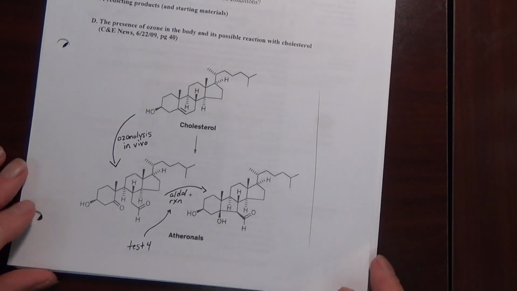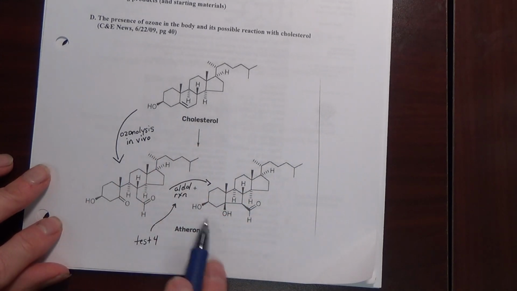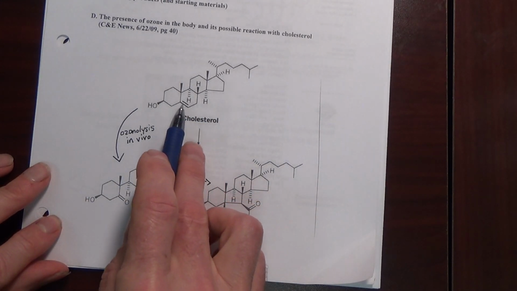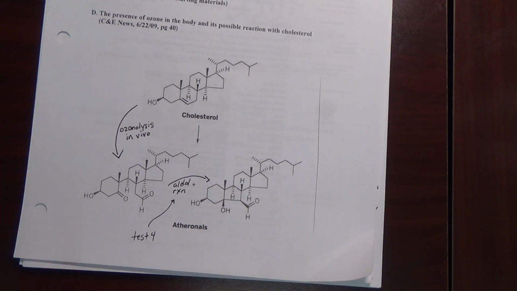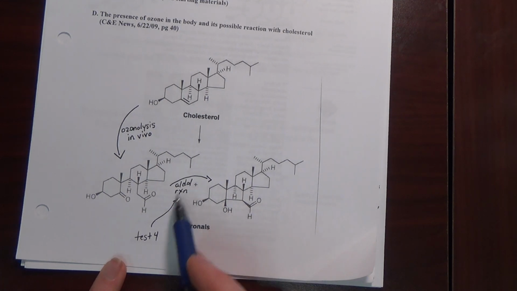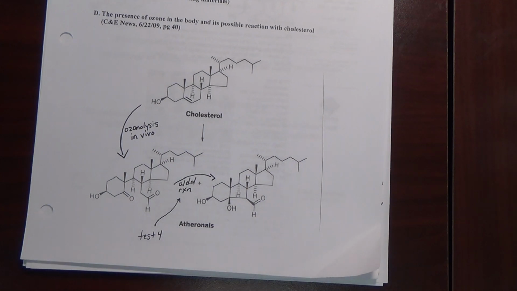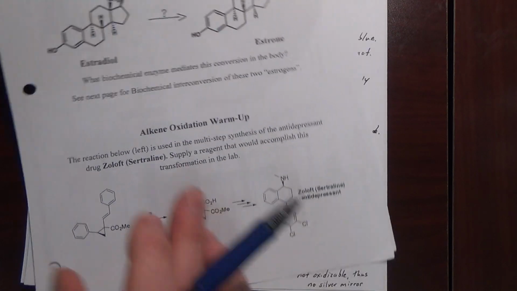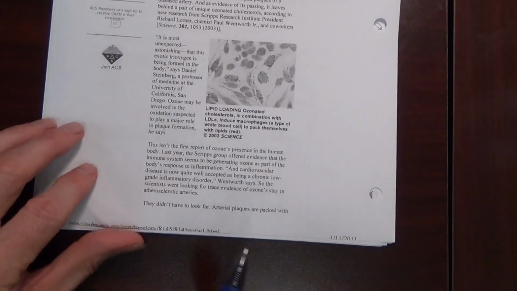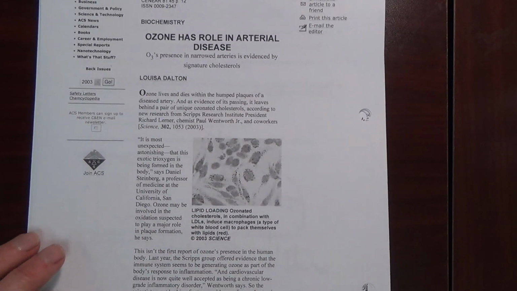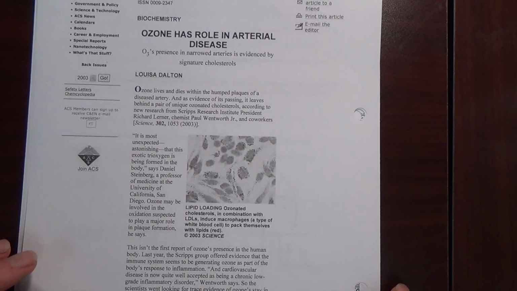Here's an example of ozonolysis in the body. Cholesterol alkene undergoing ozonolysis in the body. Can you actually have ozone in the body? Again, an aldol reaction, which is going to be on test 4. There's a little information about it here. So there are always applications, particularly biochemical applications.